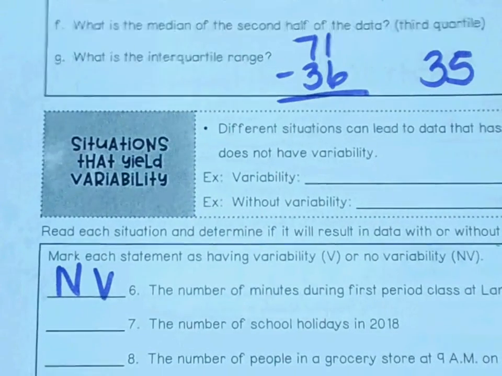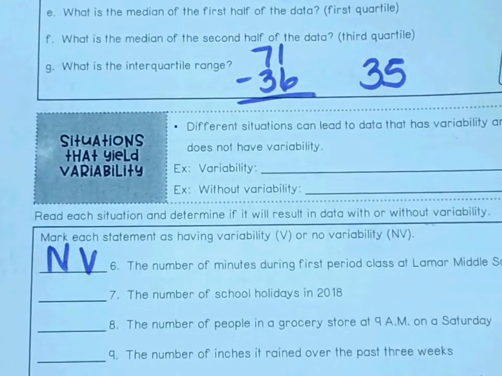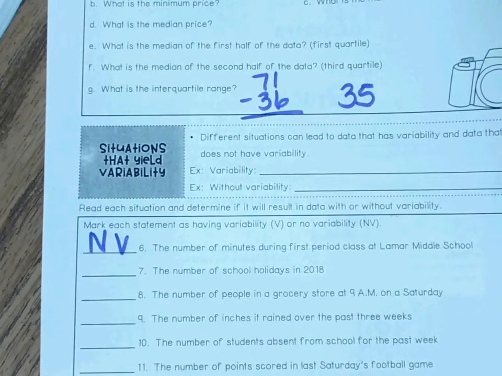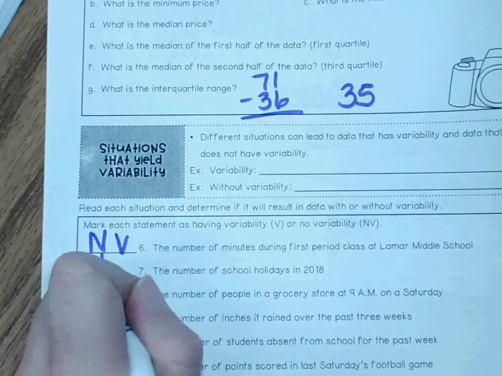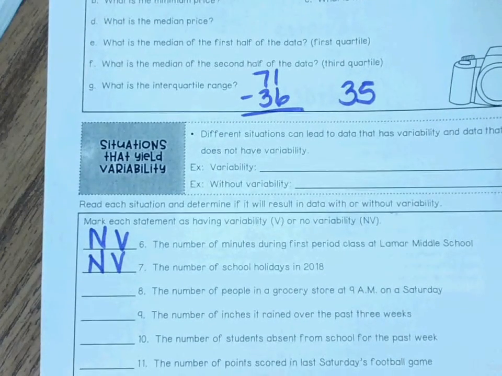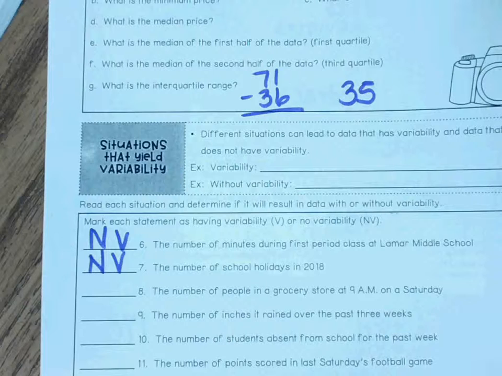How about in 2018, the number of school holidays? Would you say that changes, or we already have a number for it, it's not going to change day to day? It could change, but since we've already had 2018, it's really not going to vary anymore. School holidays are usually kind of set.